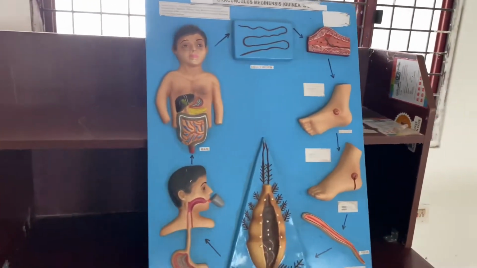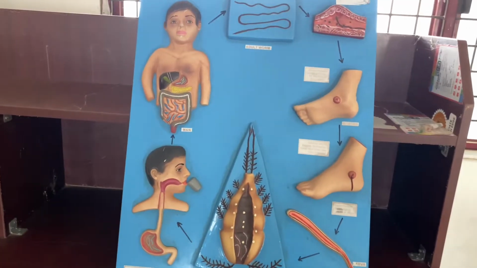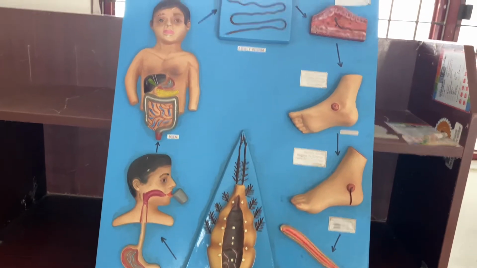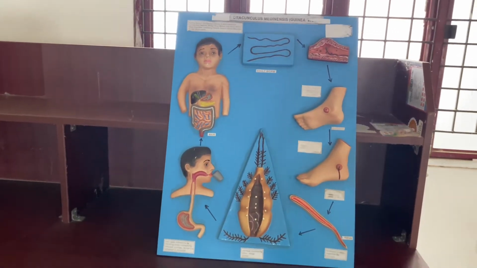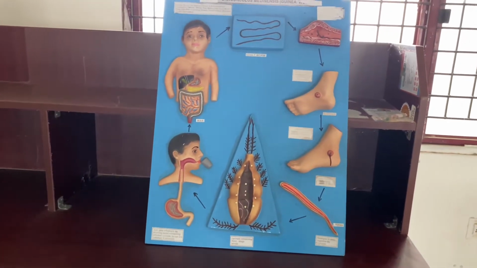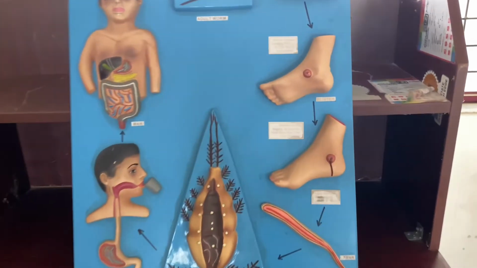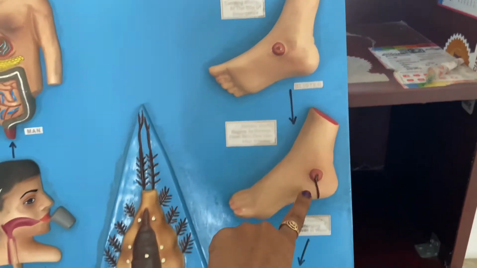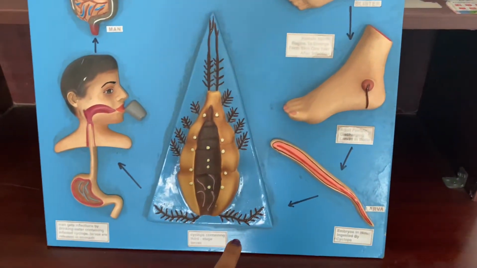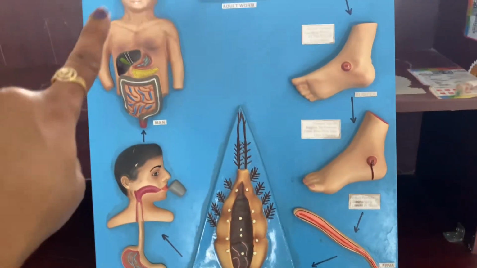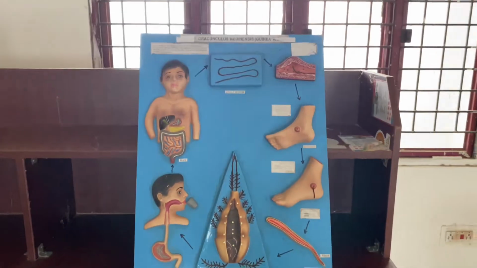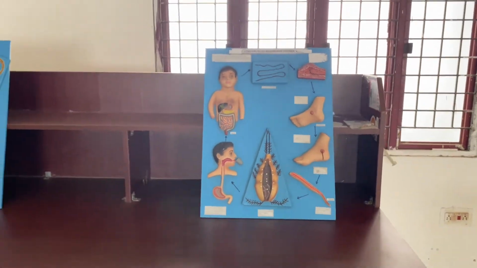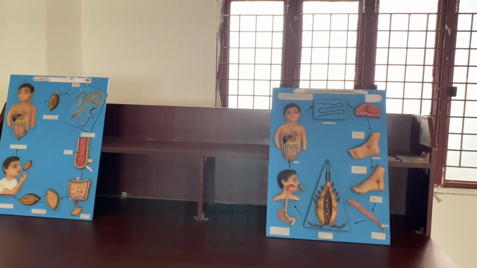This one is one more parasite. Whenever they go into the water which is contaminated with the particular parasite, this parasite actually pierces here and enters into the body, and then finally they cause infection like that. Okay, so this is our museum.